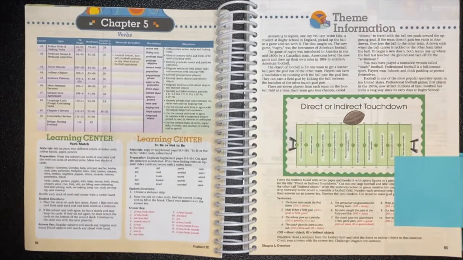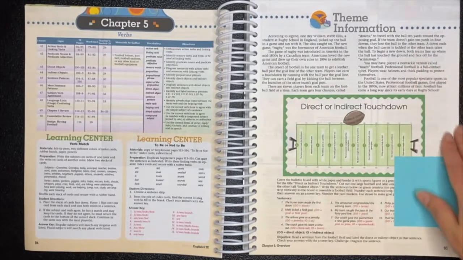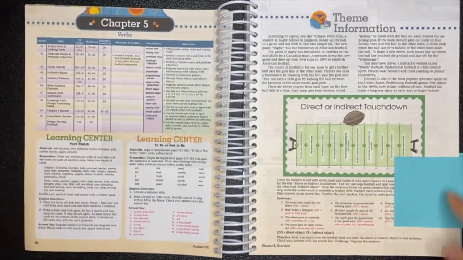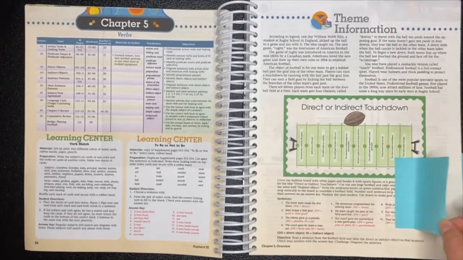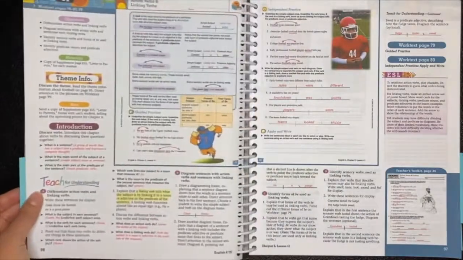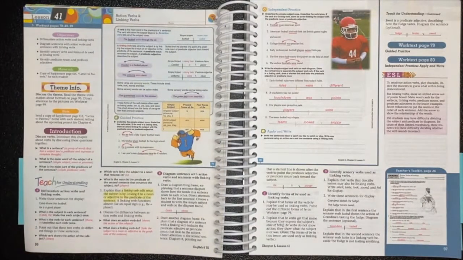You'll also find suggestions for learning centers to use. And each grammar chapter is themed, and you will find information about the theme for that chapter here as well. Then it'll go right into the first lesson of that chapter.